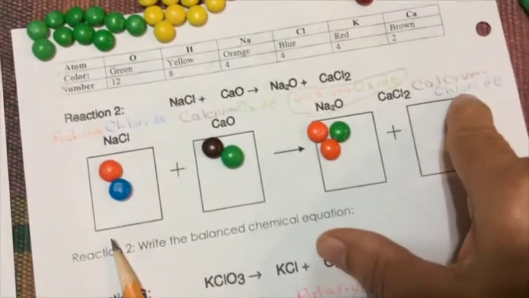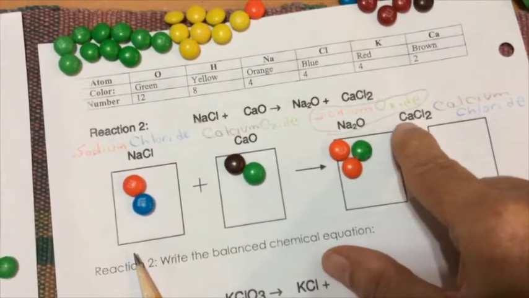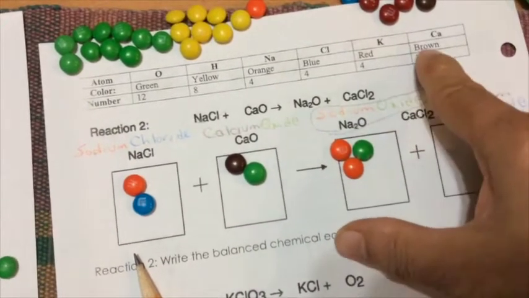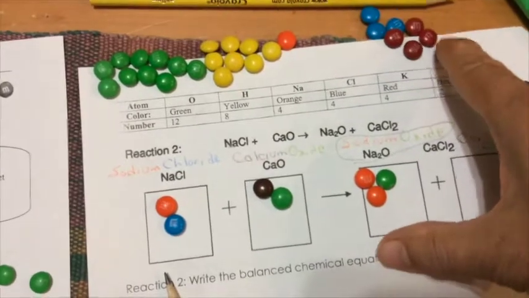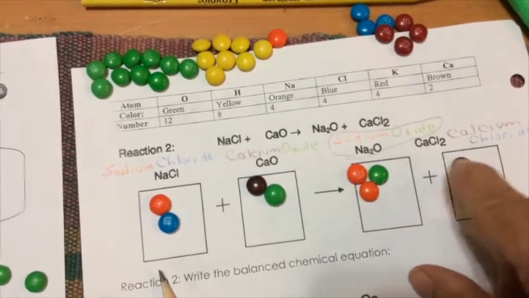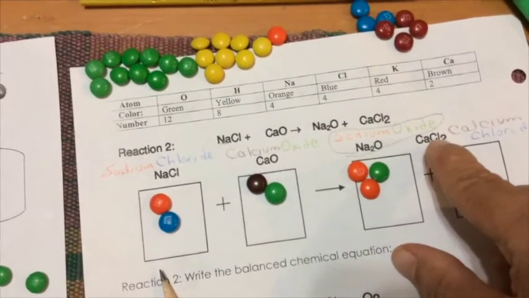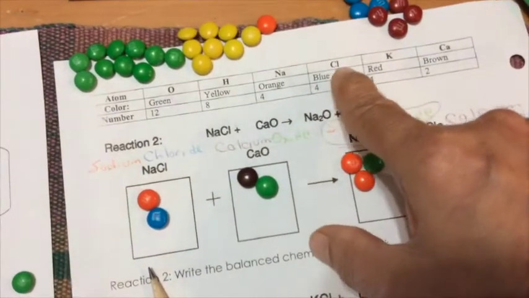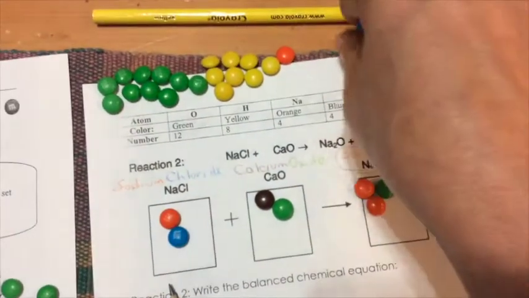CaCl2, calcium chloride. So I go to 1 calcium, calcium's brown, I take 1 calcium, and Cl, chlorine, is blue in this model.